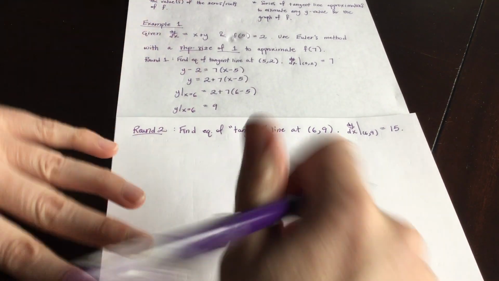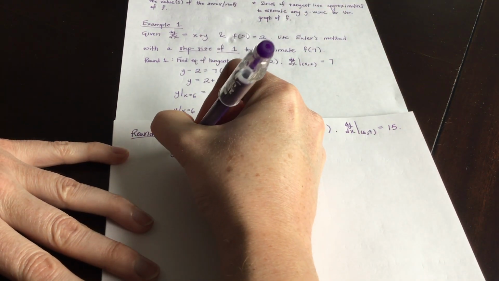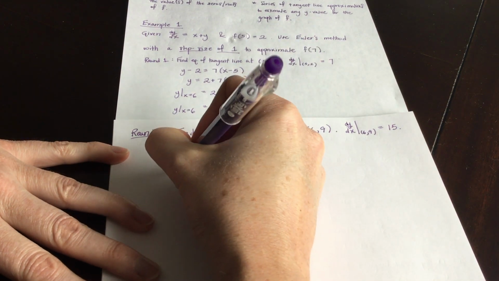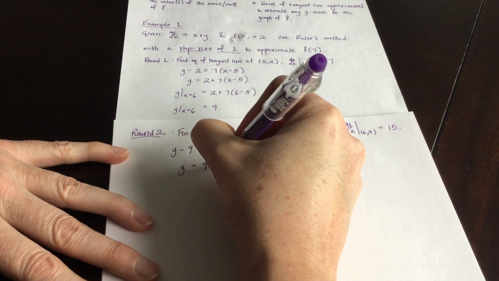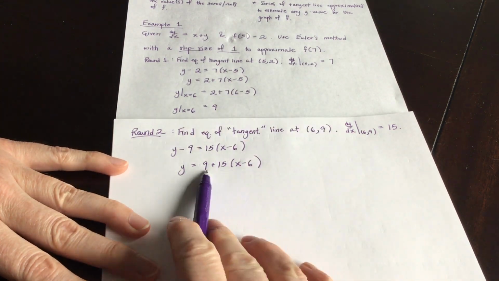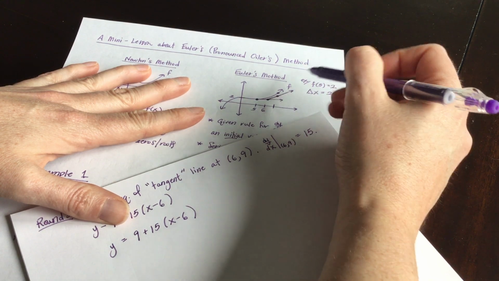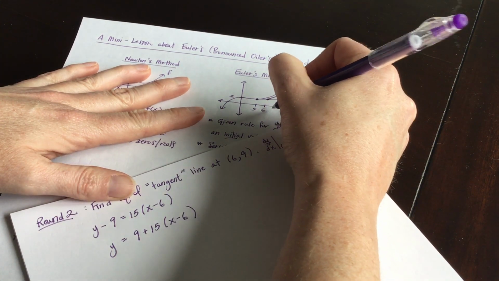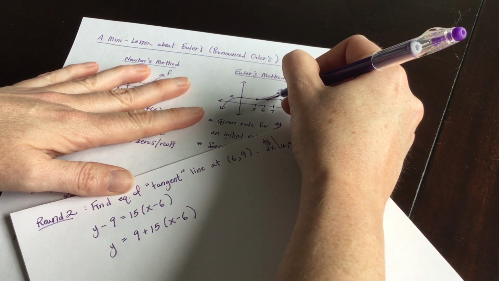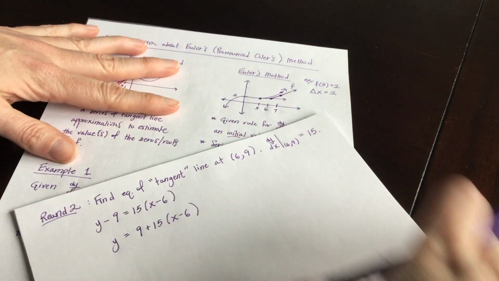Okay. So now the equation of this, quote, tangent line would be y minus 9 equals 15 times x minus 6. Isolating y would give you 9 plus 15 times x minus 6. So this is kind of like this line right here, that second one. And so now you're going to increase 6 by 1 because they said the step size was 1. And then you're just going to plug that next number into this line, knowing that you're probably not getting the exact thing, but you're getting an approximation.